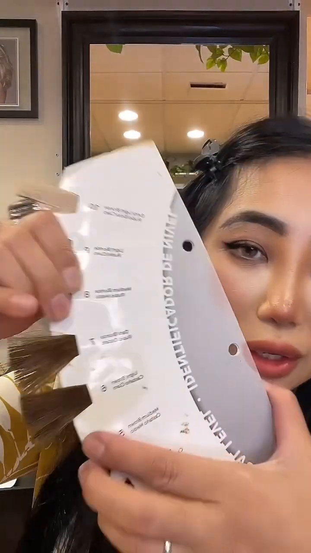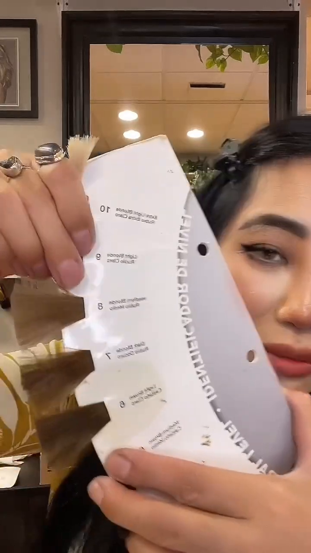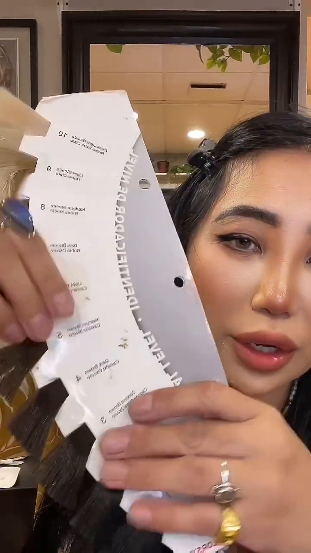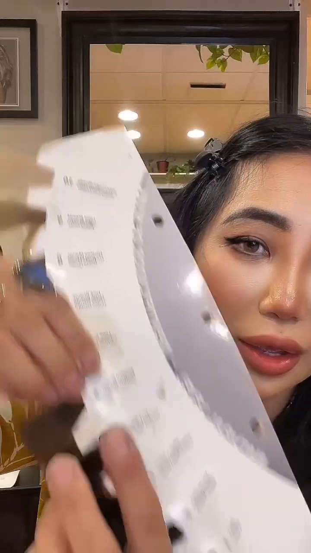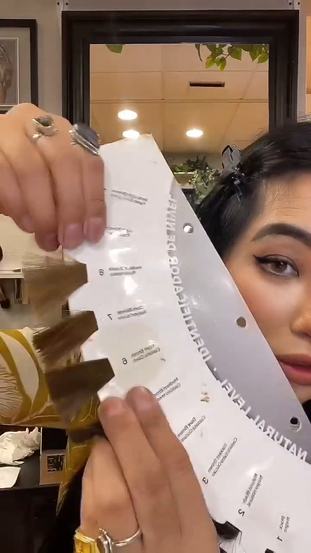Right now, a lot of people are coming in with black to dark brown hair, and they want that milk tea color, that in-between color. We would have to take you to a level 6, 7, and sometimes 8. So if your hair is here and you want to be here, we're going to have to lighten the hair in order for the color to even stay in the hair.